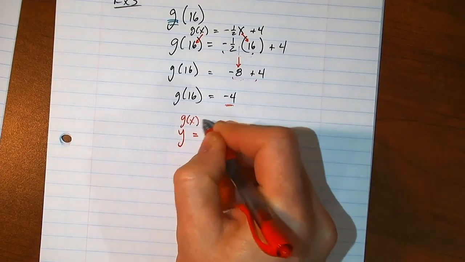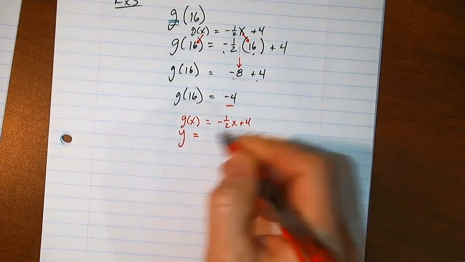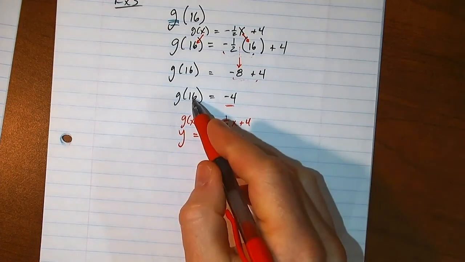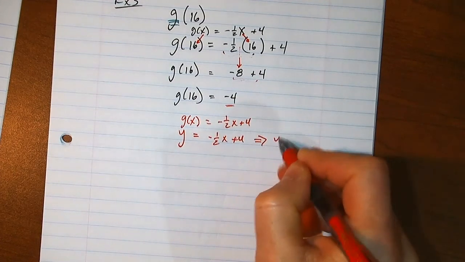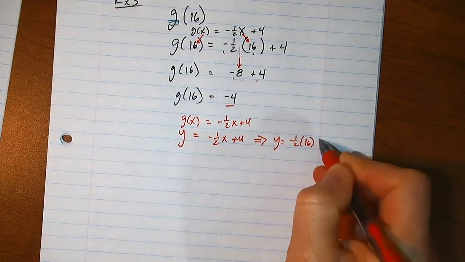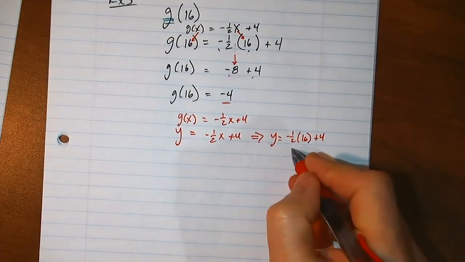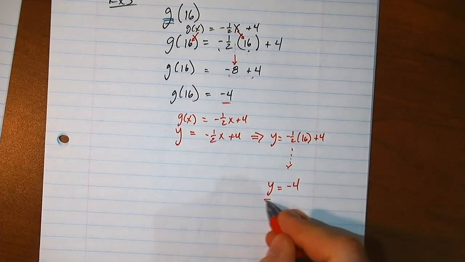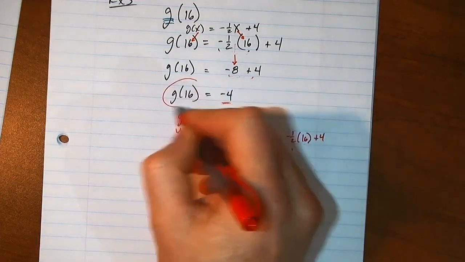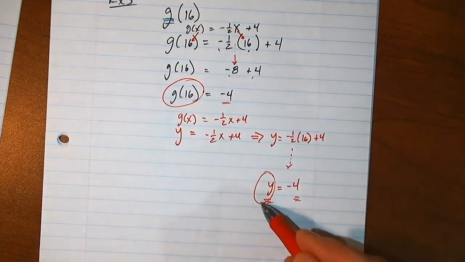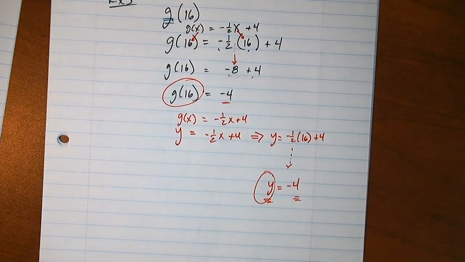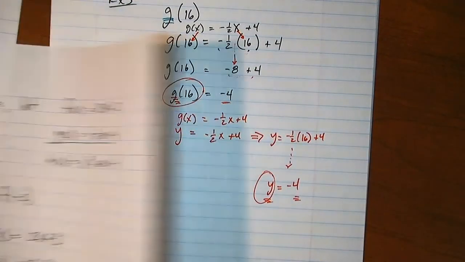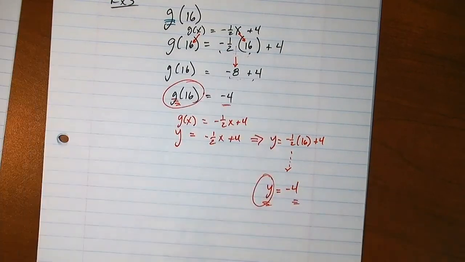So if g of x is -1/2 x plus 4, then that's the same as having y equals -1/2 x plus 4. And so if I'm supposed to plug in 16, then all that math is going to be exactly the same, and what I'm going to end up with is y equals -4. So I'm just trying to remind you, reinforce the idea that the g and the y mean the same thing mathematically. The difference is this one communicates a name, so it helps me identify which equation I'm working with when I have a group of equations.